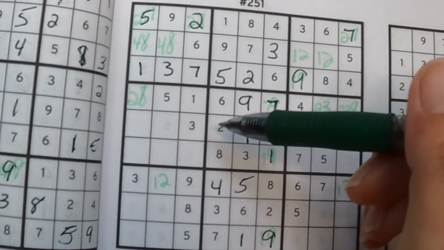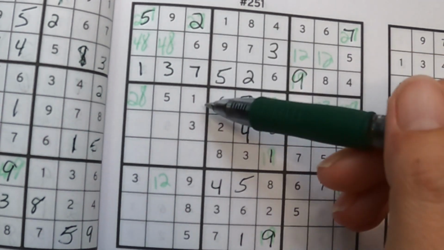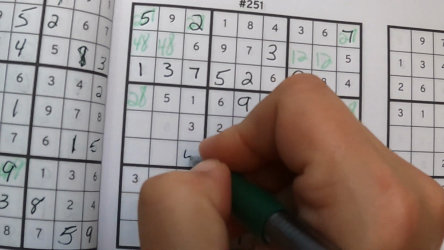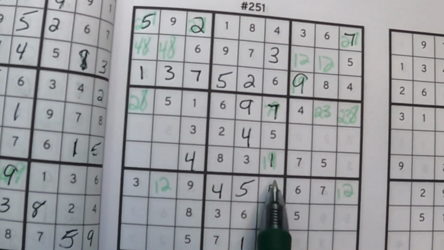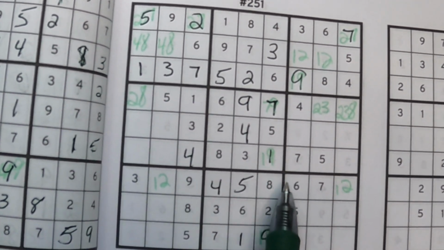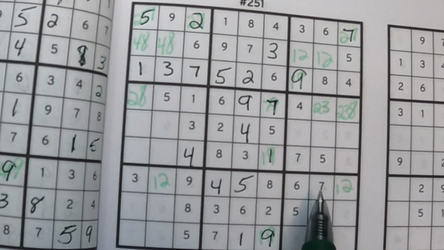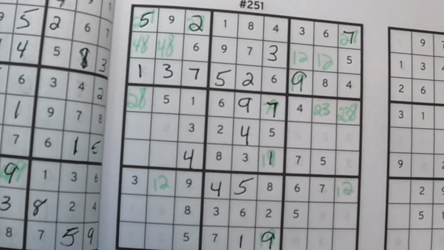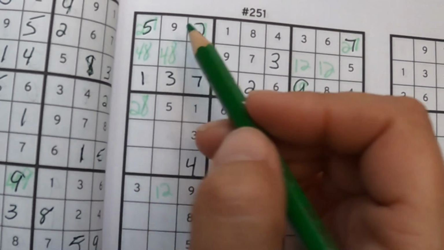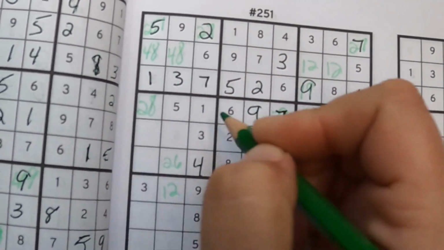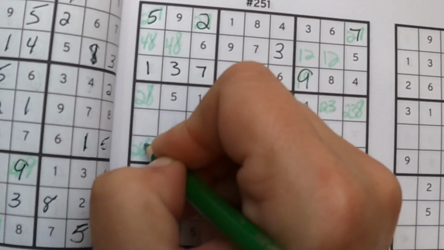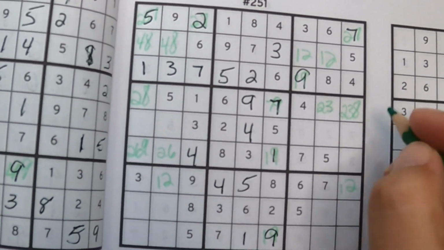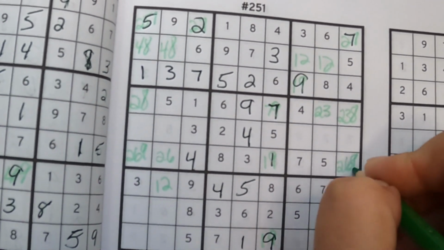Right. For this column now, we've got 1, 2, 3. We're missing a 4. For this row then, we're missing 2, 6, and 9. Got a 9 here, so 2, 6, no help here, 2, 6, 9, and no help here, 2, 6, 9.